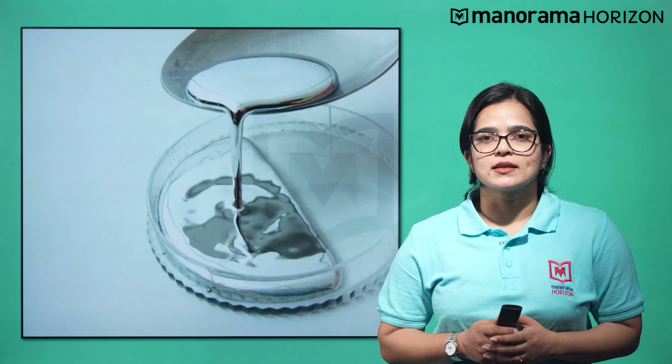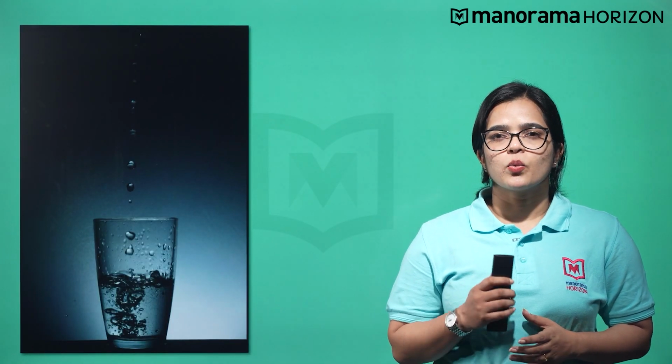Mercury is a toxic metal and also expensive. They could have just used water instead. Why did they choose mercury over water, which is cheap, safe, and easily available?